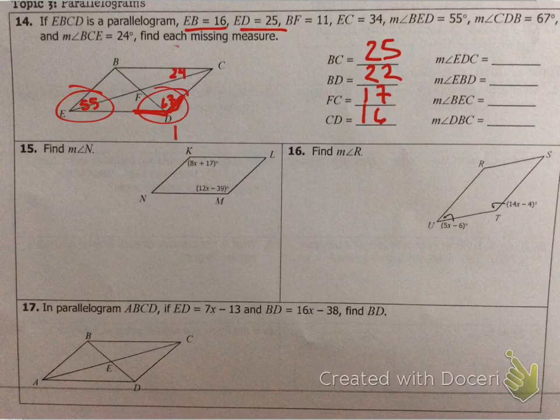So if I say 180 minus 55, I would get 125. So this right here would be 125 degrees. Now EBD, if this is 67, so is this. Remember, alternate interior angles are the same. Learned that last semester.